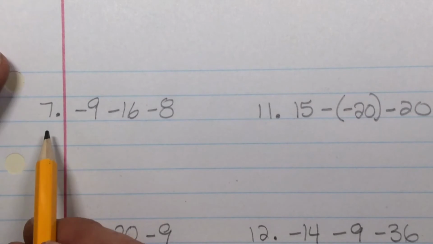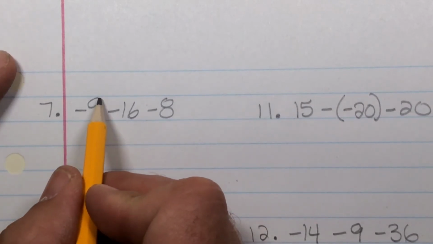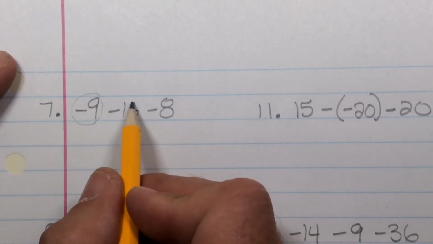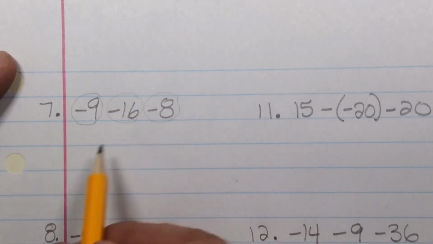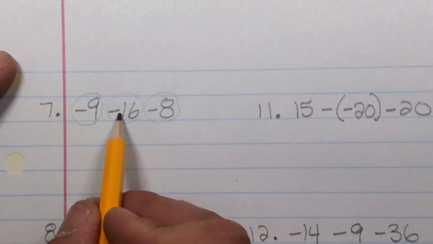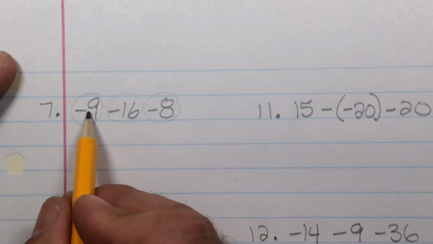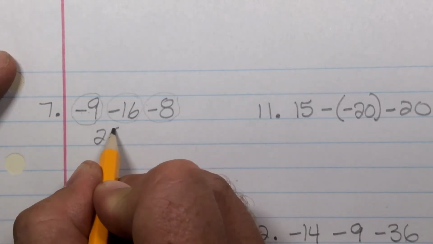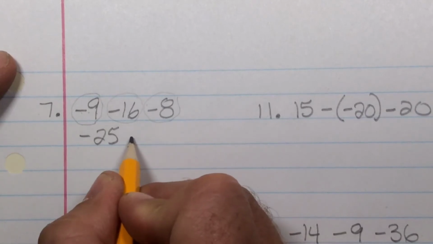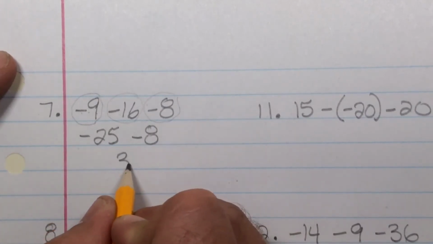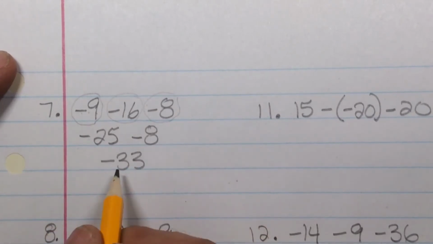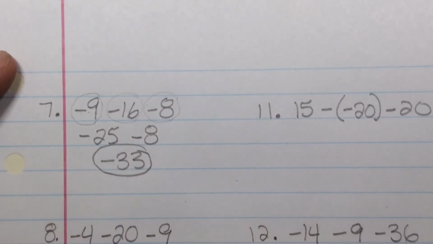Okay, so the first one, number 7 here, where I look at this and I say I have a negative 9, I have a negative 16, and I have a negative 8. Well, they're all negatives. That's nice. So negative 9 plus negative 16, same sign, add and keep, and I still have this negative 8. Same sign, add and keep. So my final answer is negative 33.